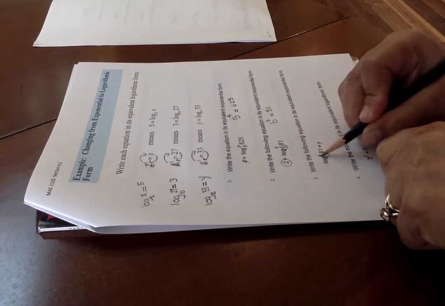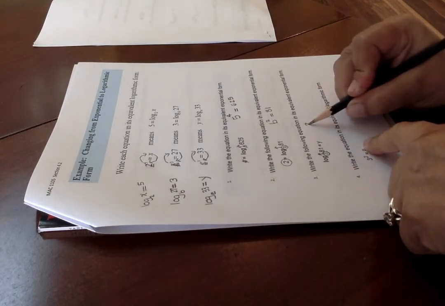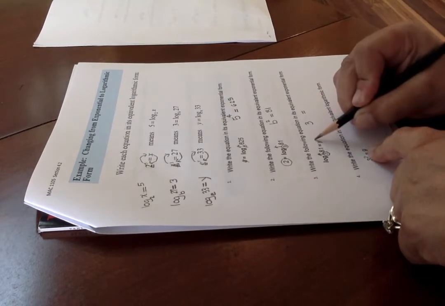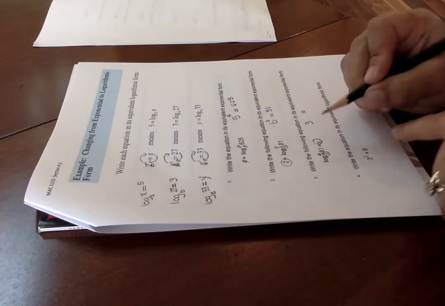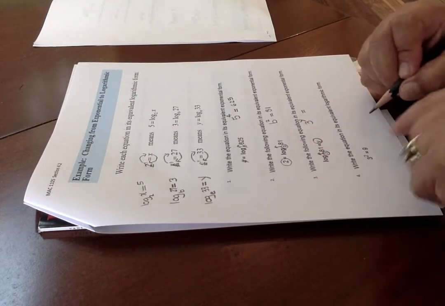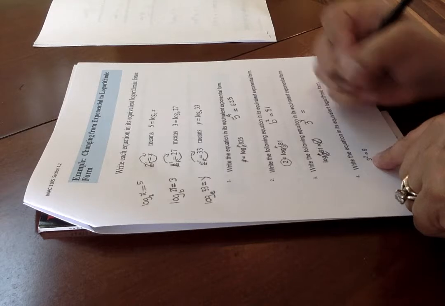Start by pushing the base up, but still letting it act as the base. You can put your equal sign. The value that's by itself, whether it's on the right or on the left, now becomes the exponent. And then at that point, you've already used those 2 things.